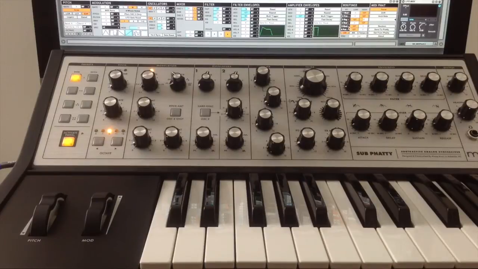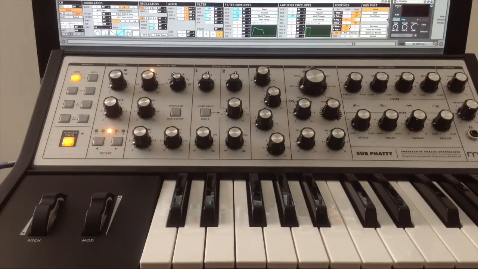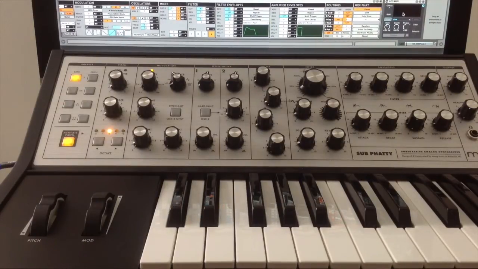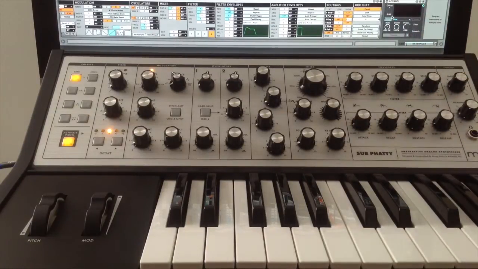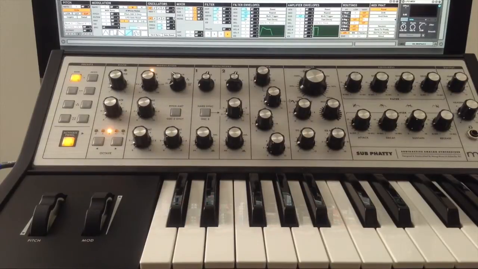And Max for Live includes an LFO module, which is this guy here. So basically with this, you can create a sine wave or a square wave LFO and ramp and many other things. And you can assign those to any knob or control here. So basically it's like having an LFO for anything.